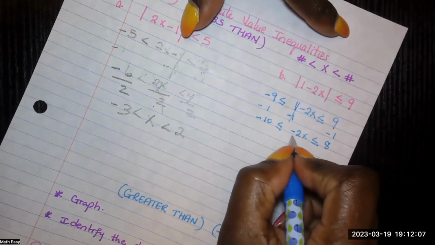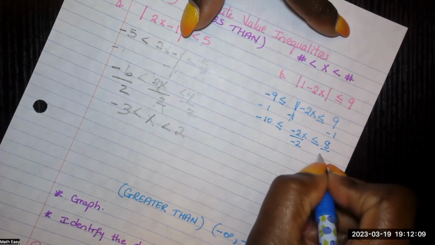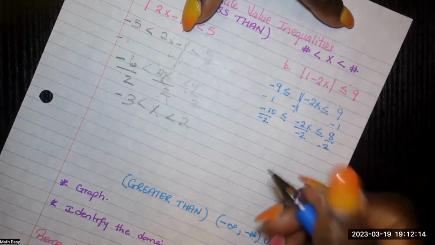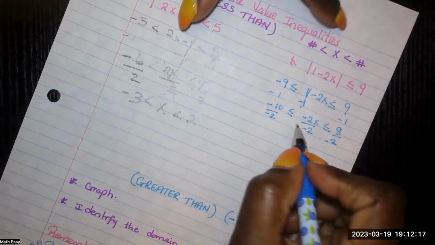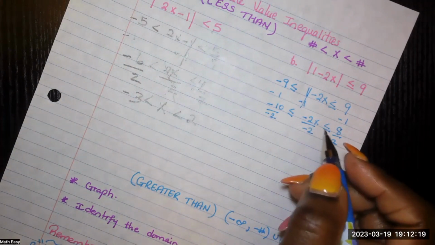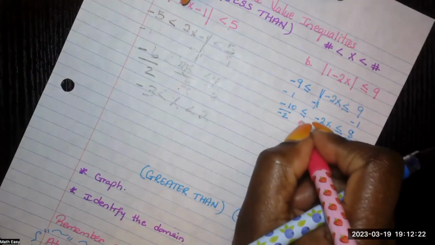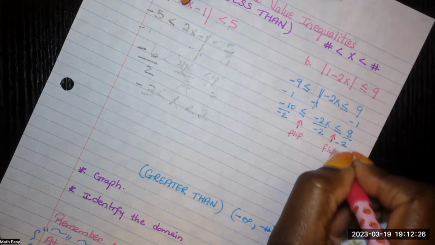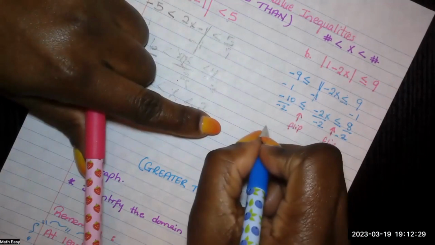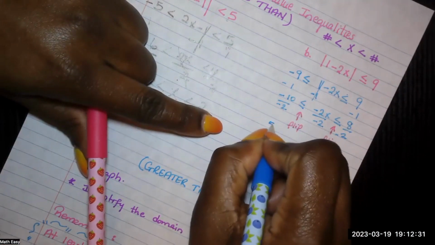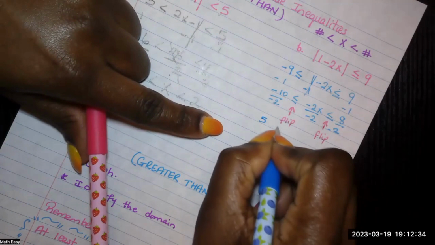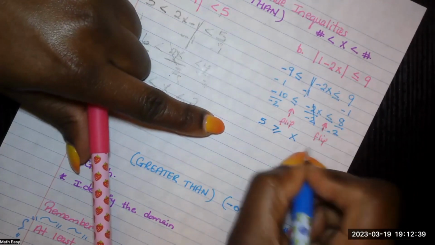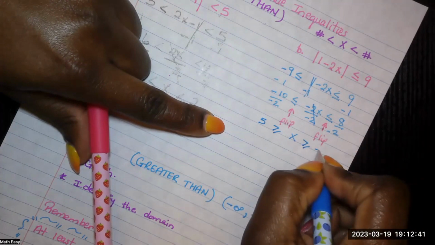Now, we're dividing by negative 2. When it comes to inequalities, whenever you're dividing by a negative number, you need to flip the symbol. Anytime you divide by a negative, flip. So what we will have is positive 5, because a negative divided by a negative is positive. We're going to change the symbol. This cancels, so we have x. We change the symbol again, and this gives us negative 4.